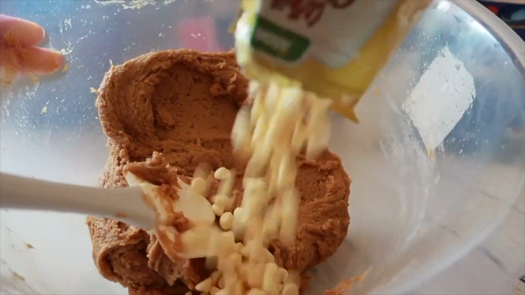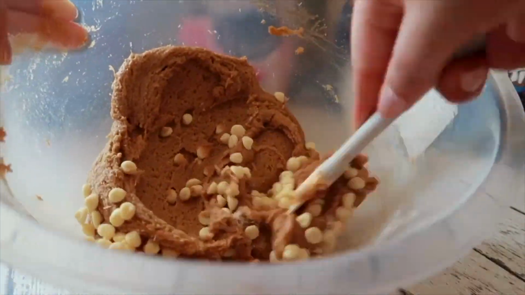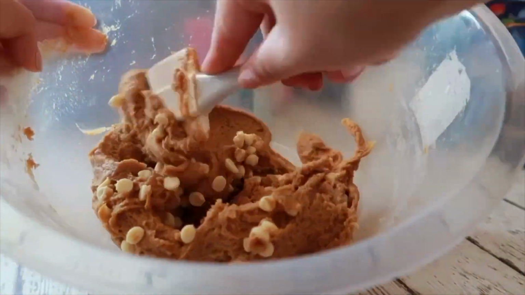The next part is optional, adding your chocolate chips, nuts, whatever you want to add to it, to the mixture, and stir well.